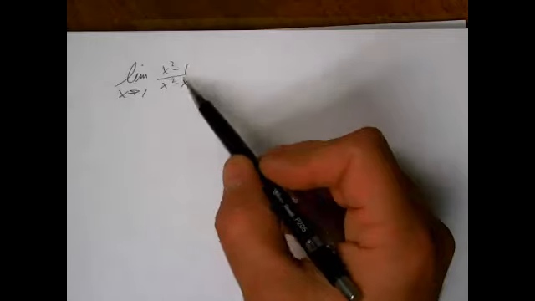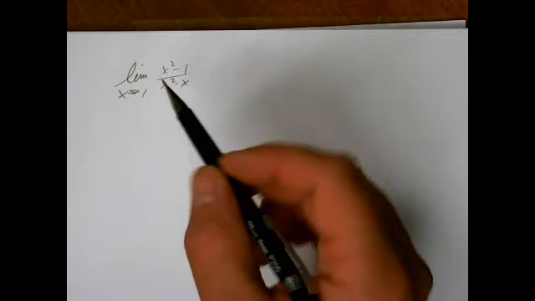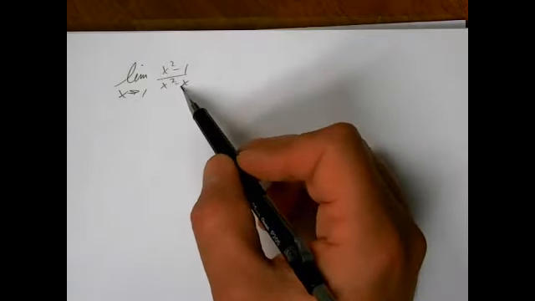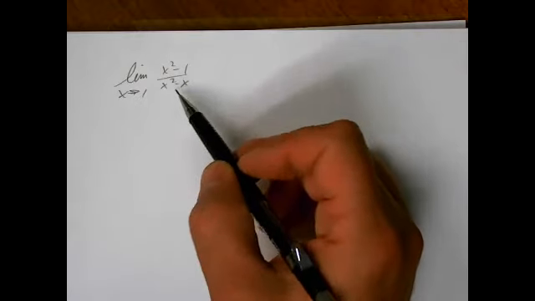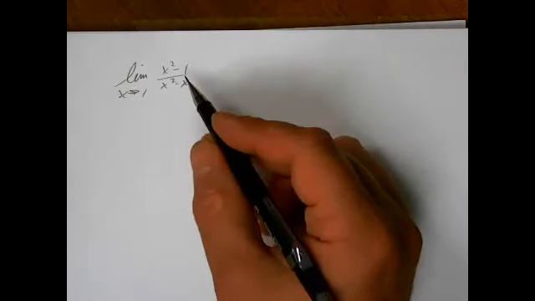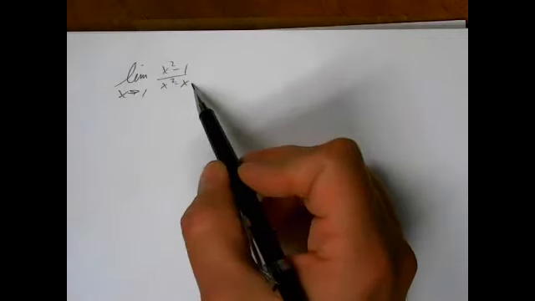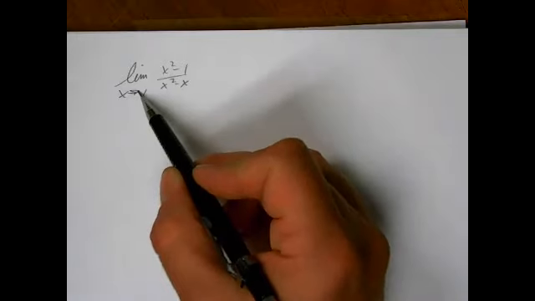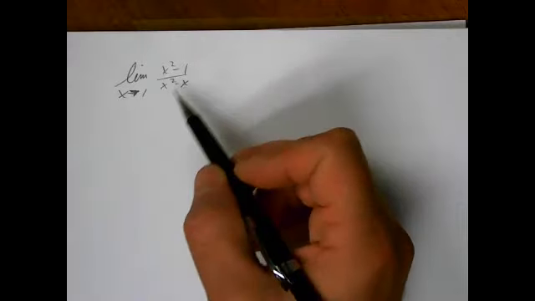L'Hopital's rule says that if you have a limit that is in the indeterminate form of either 0 over 0, which is what we have here, or one of the infinities over a different infinity, or the same infinity, like this is the infinity over infinity scenario, then L'Hopital's rule says that I can take the derivative of the numerator and the derivative of the denominator and evaluate the limit at that same number and get the same result as I would have had with the original limit.